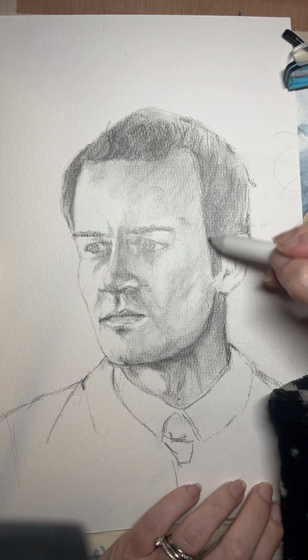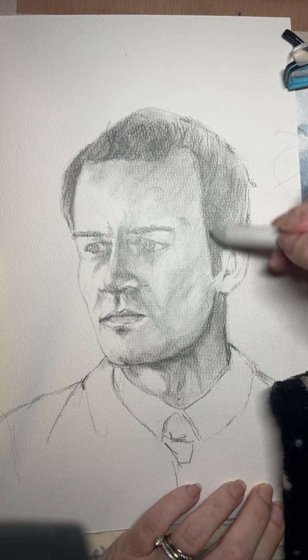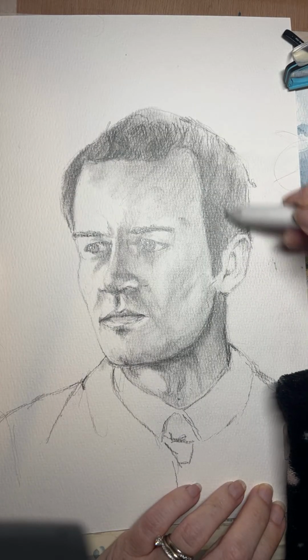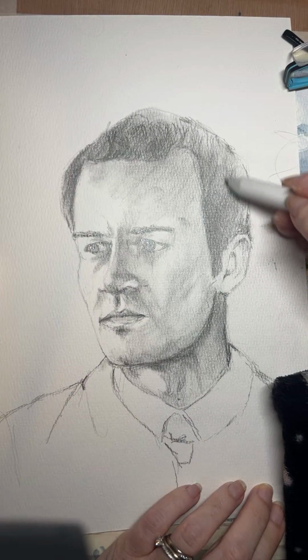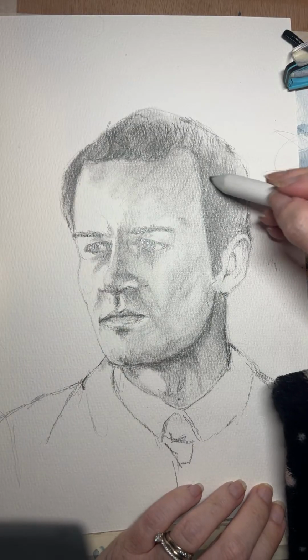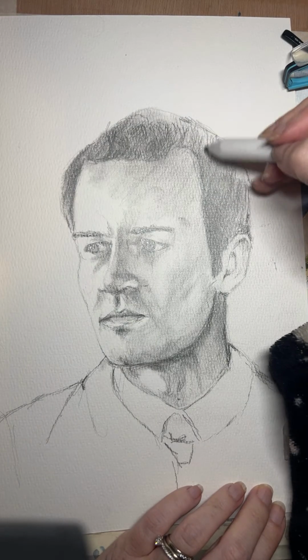Okay. With the hair, I know that I want a much smoother surface, so blending it. Just continue to blend.